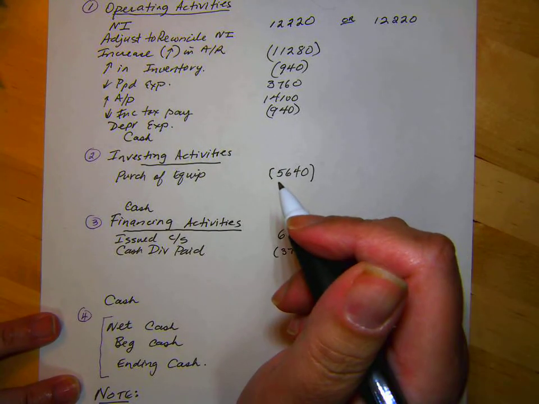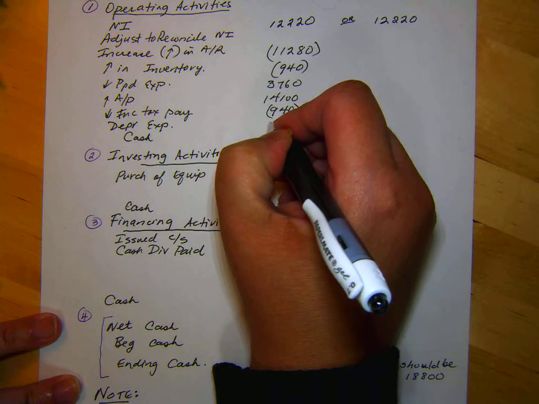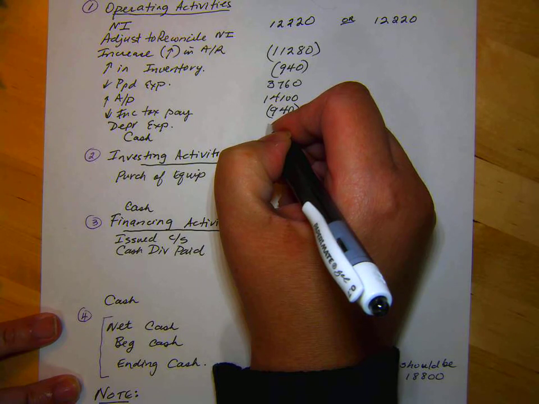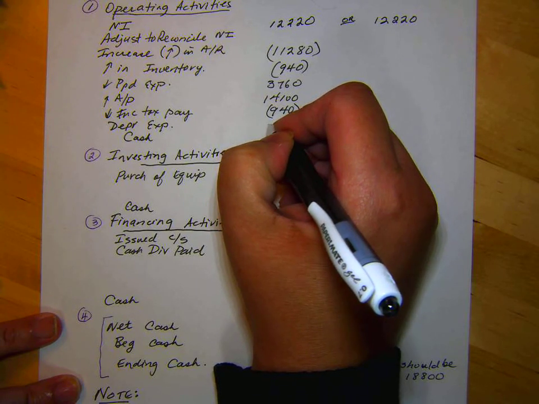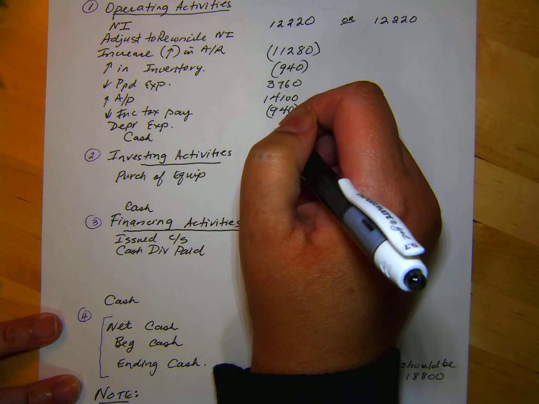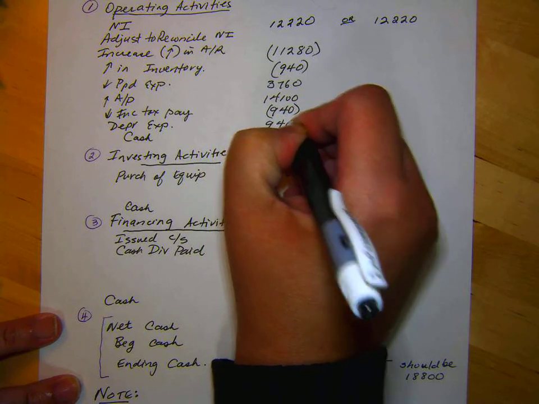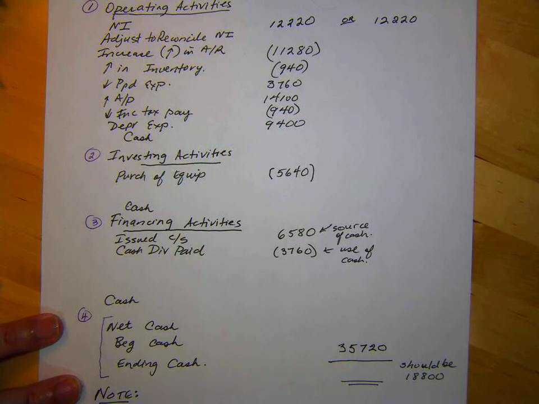And we add it. And how much was it? 9,400, right? Yes. Did everybody find that number?